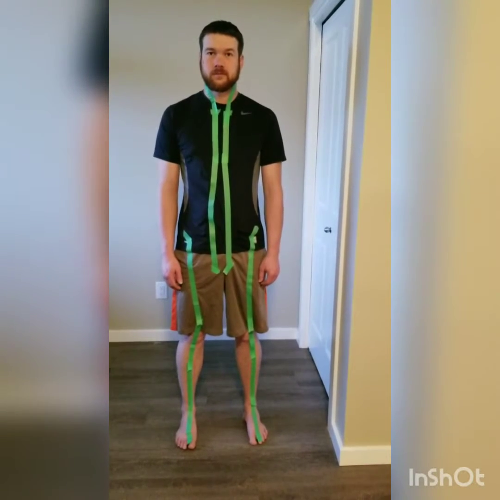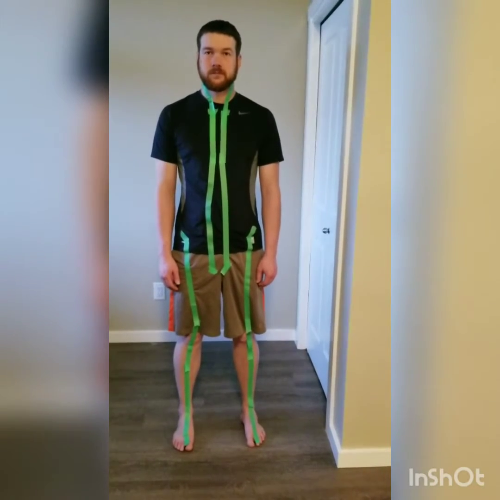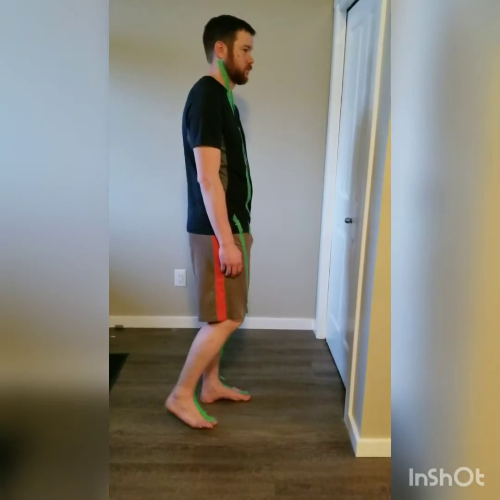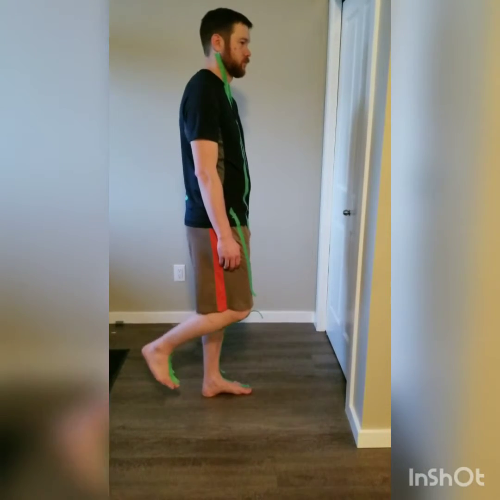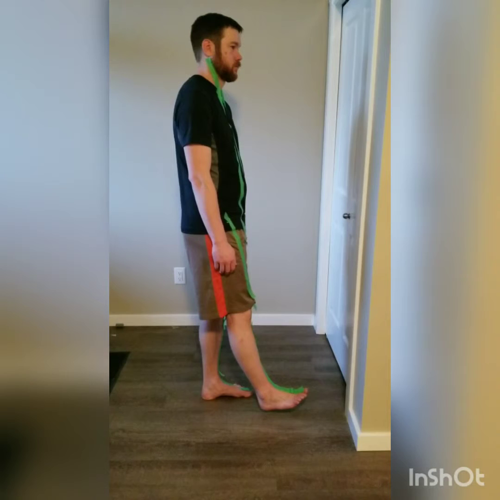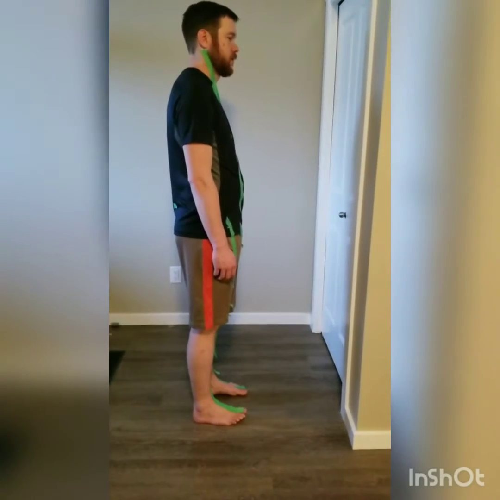Superficial frontline fascia protects the viscera of the ventral cavity. So this also maintains postural extension of the knee, and we're just going to demonstrate that. So we're just going to flex the knee, and then we're just going to extend it forward, just like that. Okay, so this covers the entire anterior surface of the body.